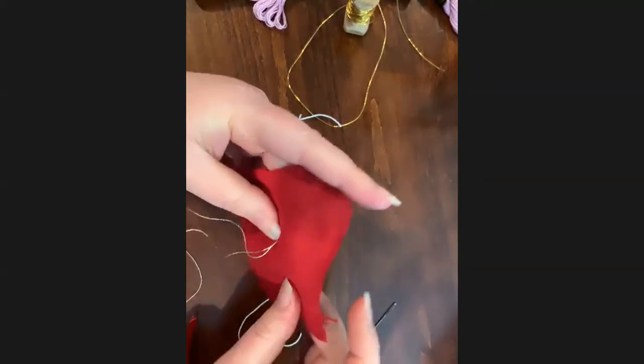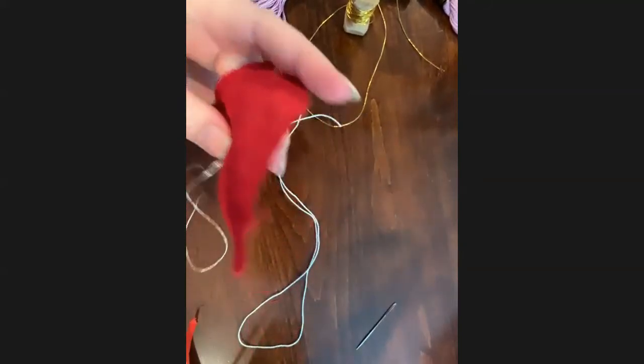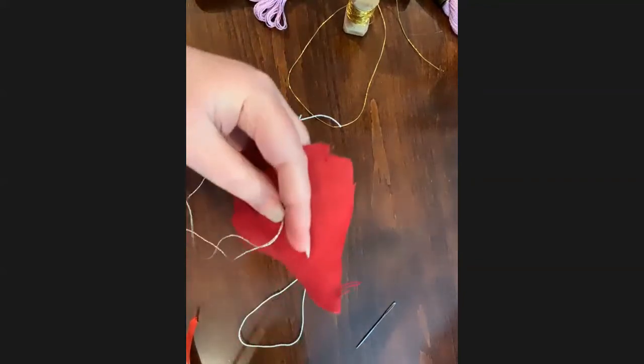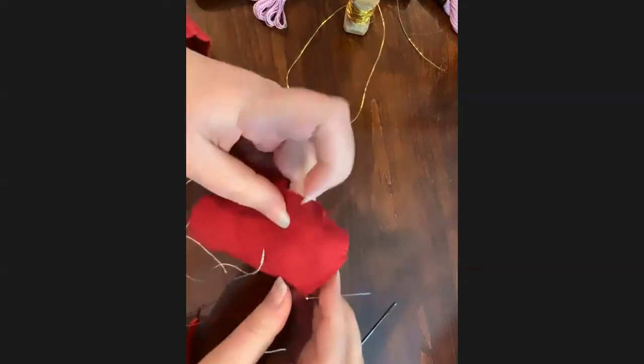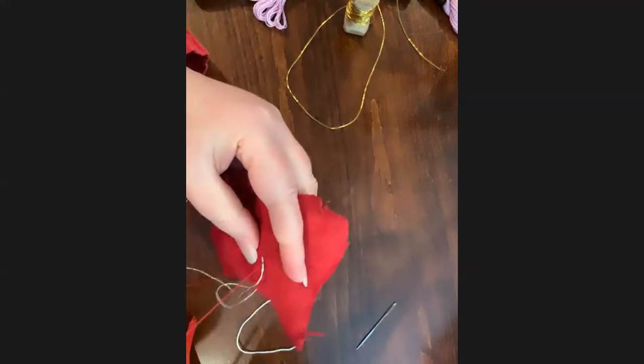The larger things like Ornoé and that sort of thing, I work in frames. You can get really nice tension in a frame that you can't get any other way. But for most little things, they can be worked just in your hands.